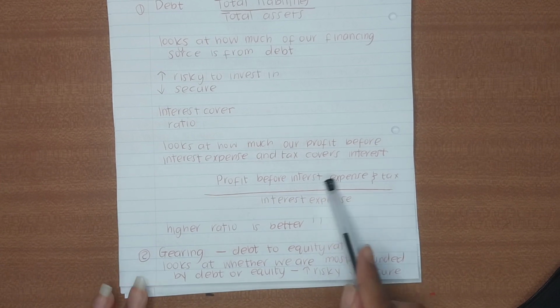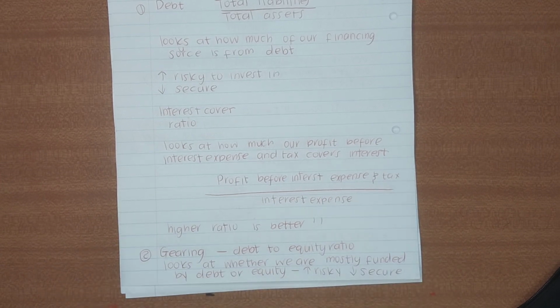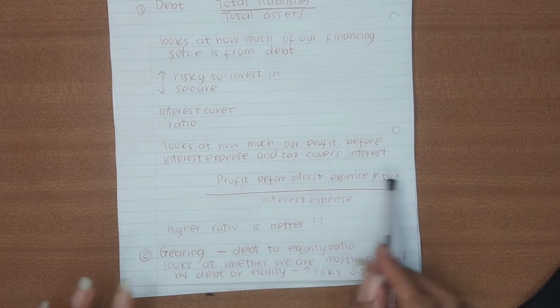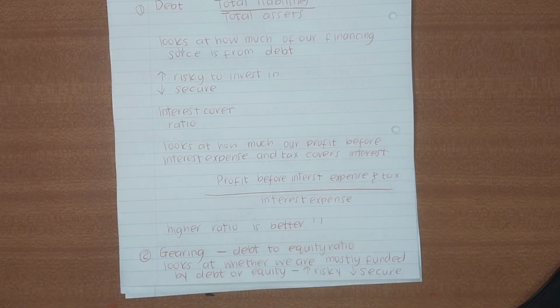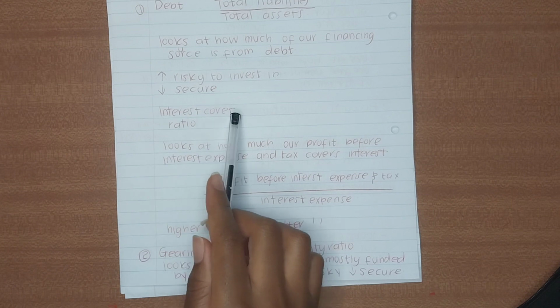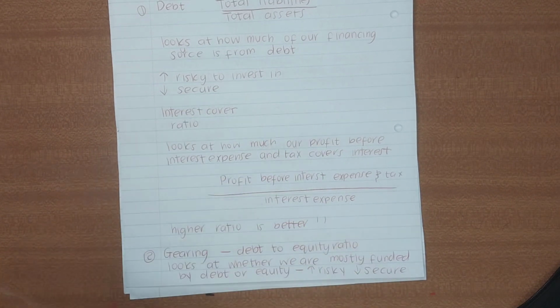So the reason why we look before tax is because you're going to pay the tax either way. So it would not be wise to say after tax, right? It's going to be before the tax, because this tax payment is independent of whatever interest expense you have. So interest cover, right? How much of the interest is covered by my profit, right? So the higher the better, because you want to be able to pay off your interest expense.